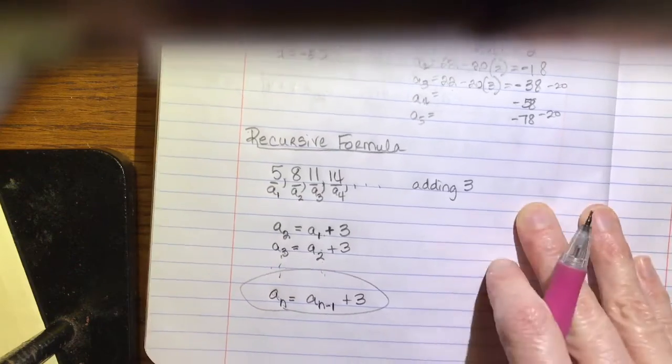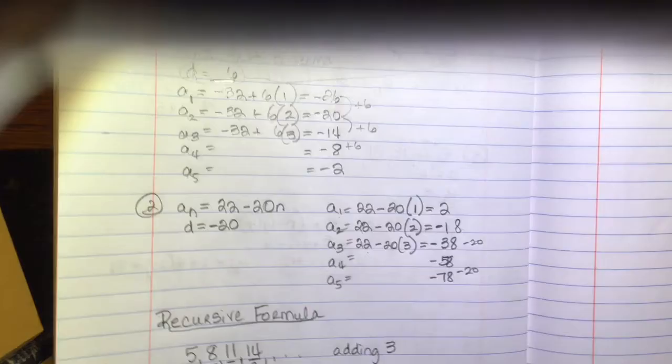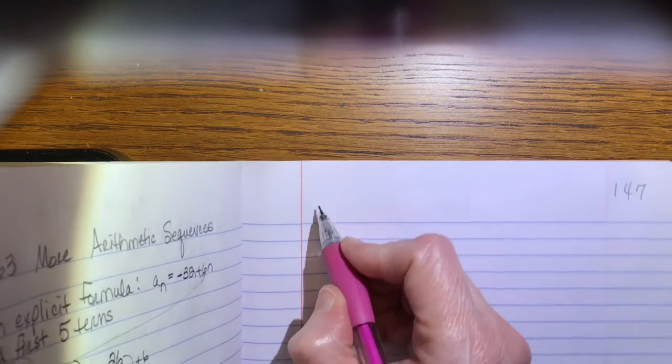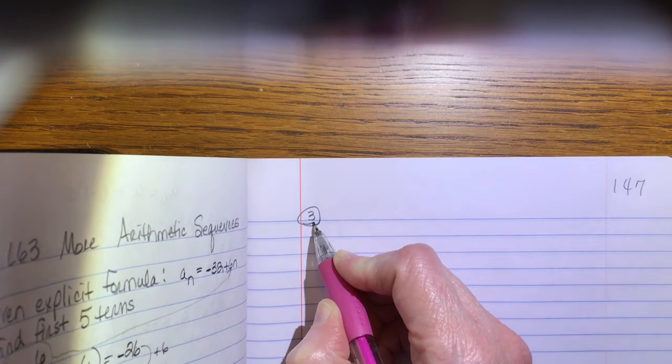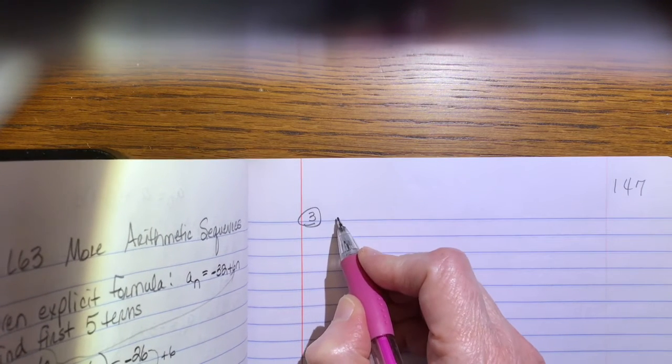Let's try one. I guess I better go to the top of the next page. Okay, number 3. I'm given the recursive formula.